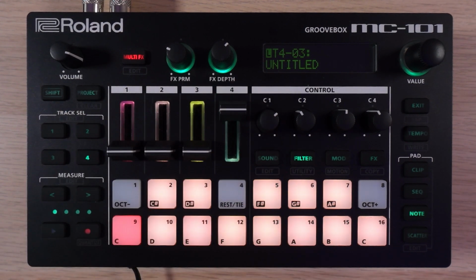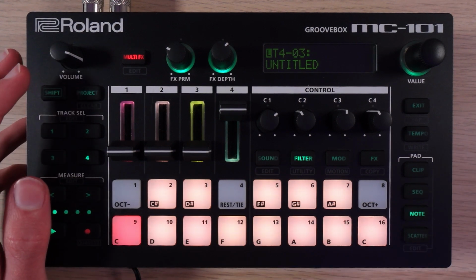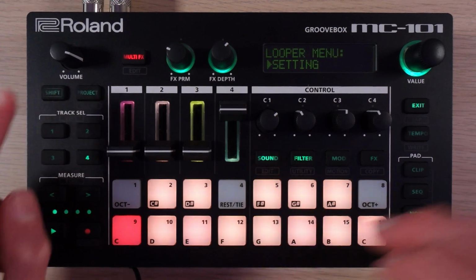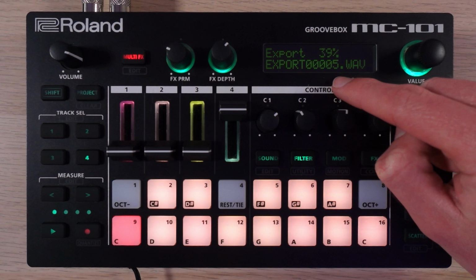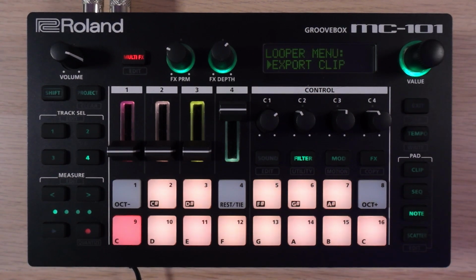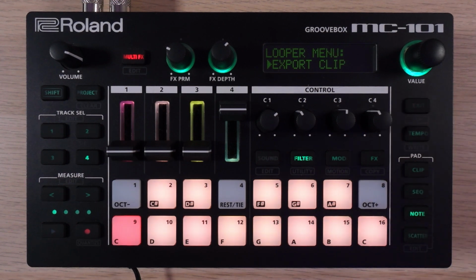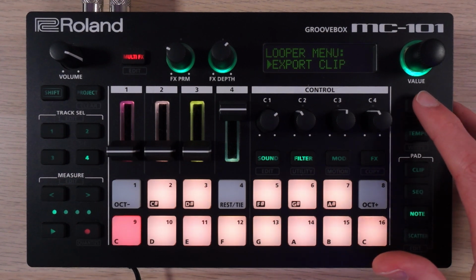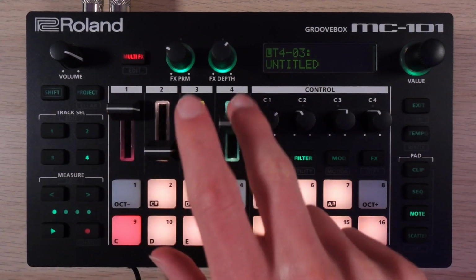Or, I could take this a step farther using the new feature in the 1.7 update and hit Shift, Sound, go to Export Clip, and it will automatically export that clip onto the SD card as a WAV file. That I can either just bring into my DAW directly. I can just pop the SD card out of here, put it in my computer, go from there, which is super convenient. That kind of reminds me of stuff that the Electribe or the OP-1 do, which is really nice to see in here. Or I could take this even farther.